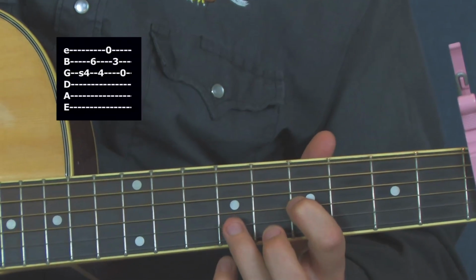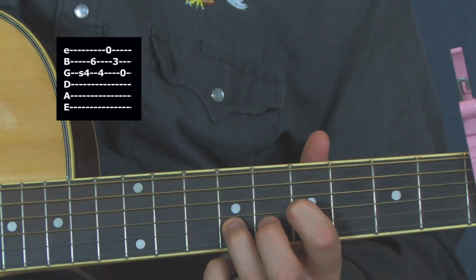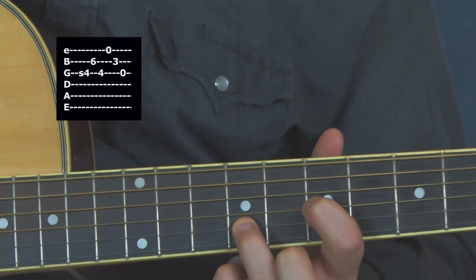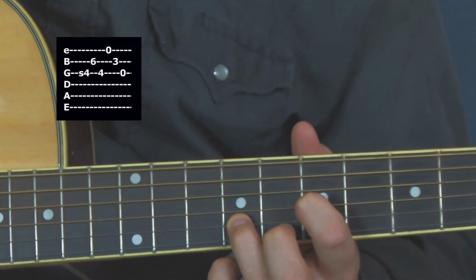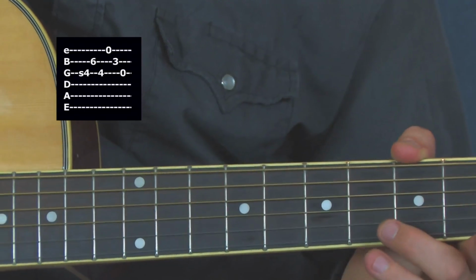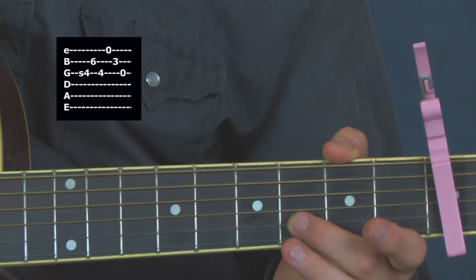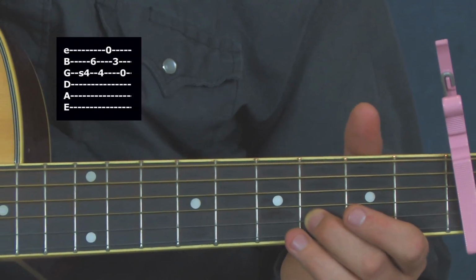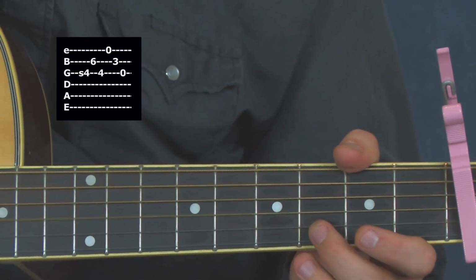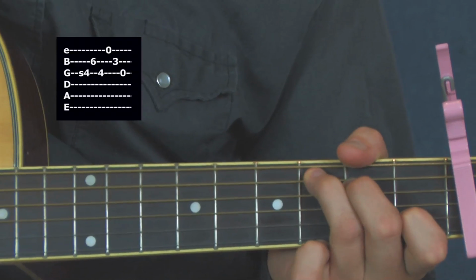Sliding into the 4th fret. Now playing the 6th fret, 2nd string, back to the 4th fret. Now open 1st string, 3rd fret, 2nd string, open 3rd string, and C chord.